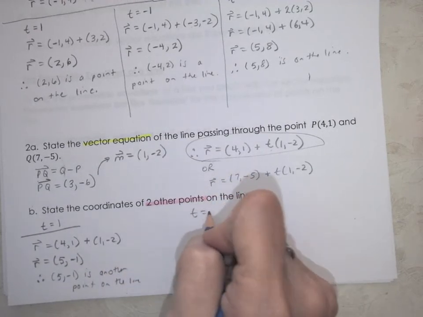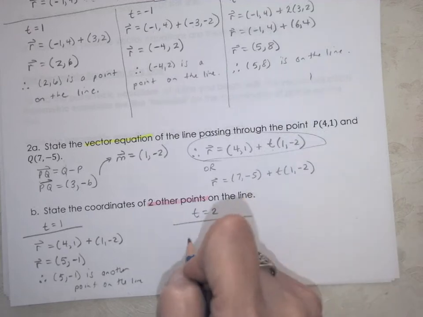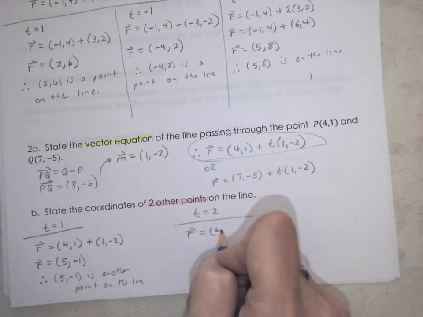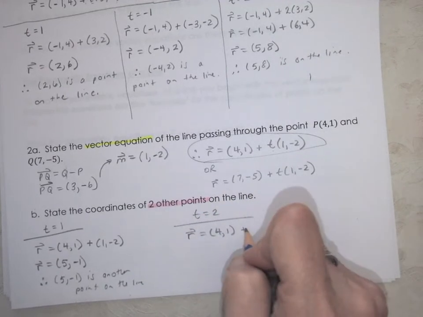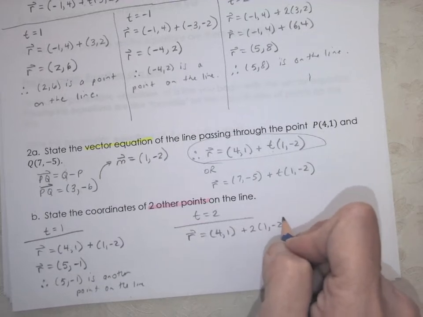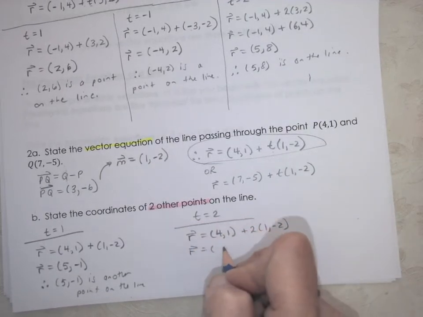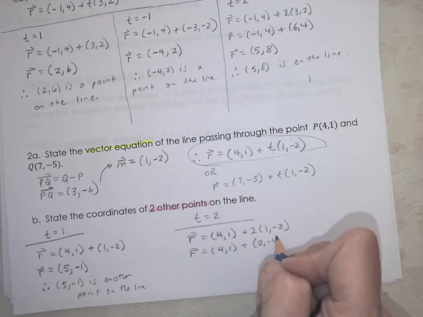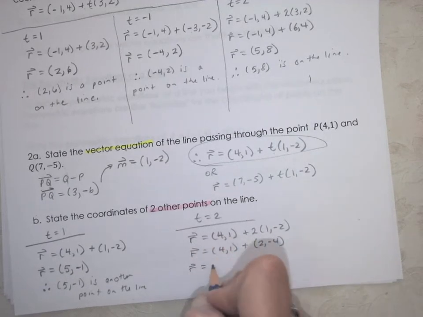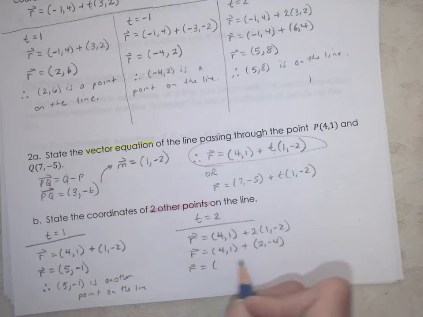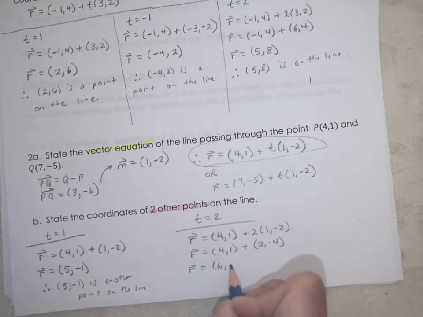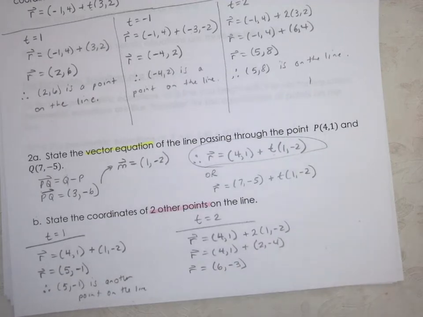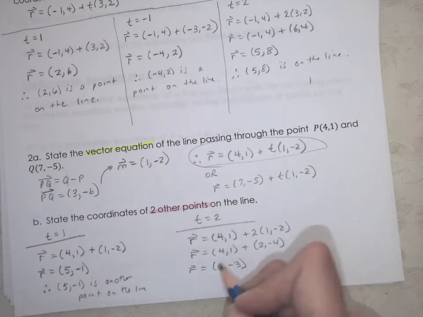And I can let t equal 2. So plus 2 times 1, negative 2. So that's going to be plus 2, negative 4. So 4 plus 2 is 6. 1 plus negative 4 is negative 3. So that means 6, negative 3 is a point on the line.